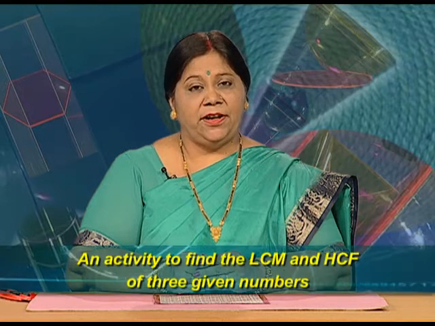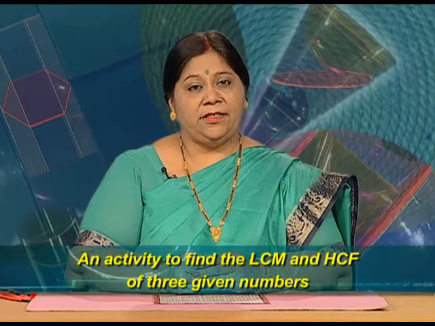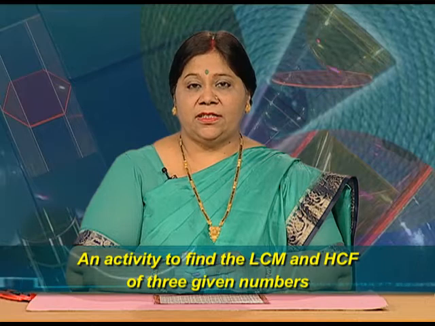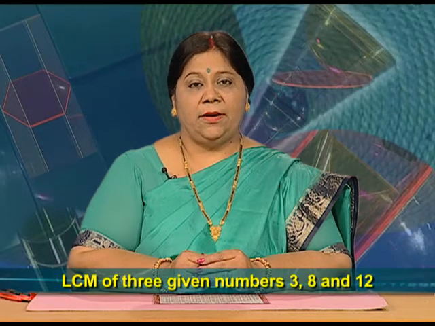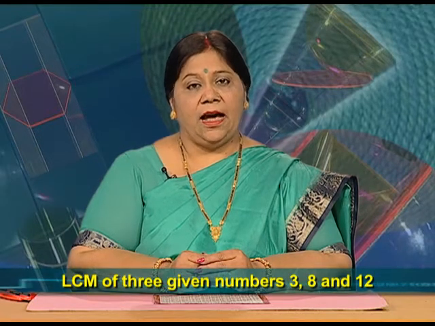As it is fun to perform activities and learn mathematics, we can perform activities and learn the mathematical concepts. Here we shall perform activities to find out LCM and HCF of 3 given numbers. Here to begin with, let us find out LCM of 3 given numbers, namely 3, 8 and 12.